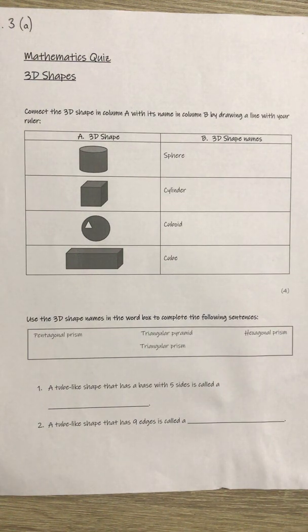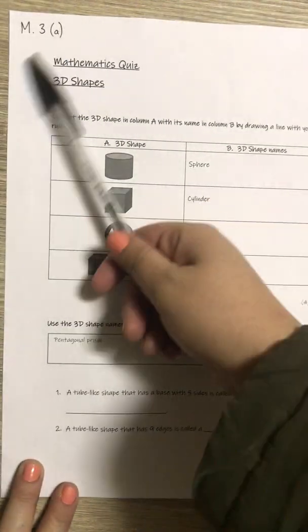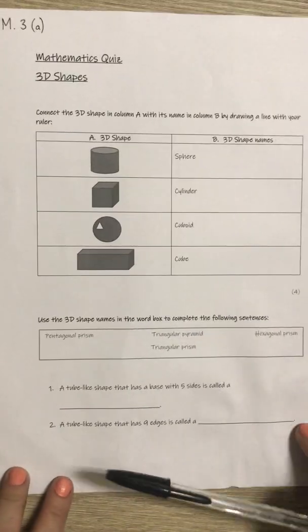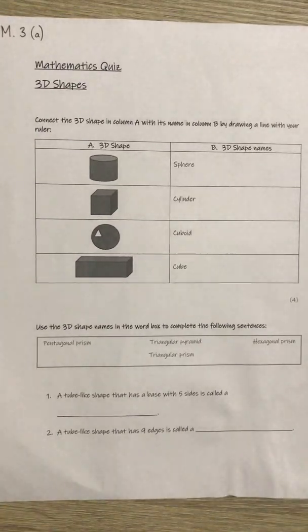You need to have the worksheets M3A and M3B. Cut it out and paste it at the back of your workbook. Do that now. Alright, if you're finished with that, let's start the mathematics quiz. It says 3D shapes. We are going to identify 3D shapes and we are going to talk about their properties.